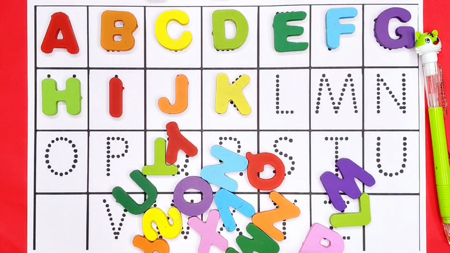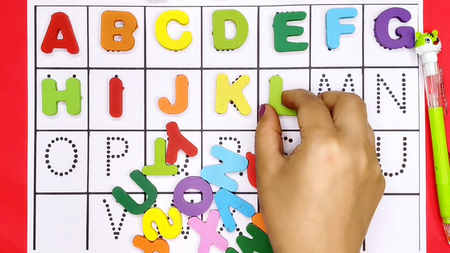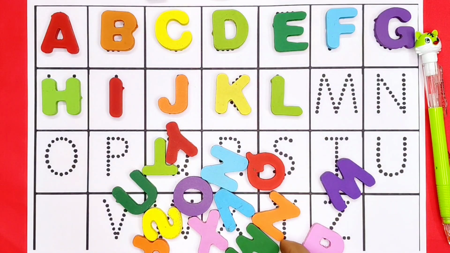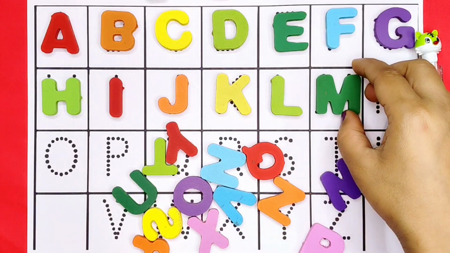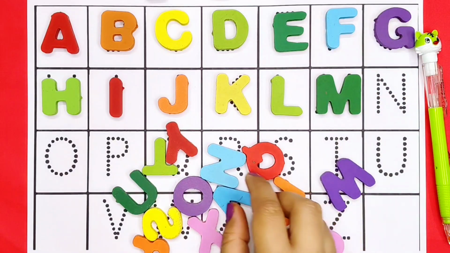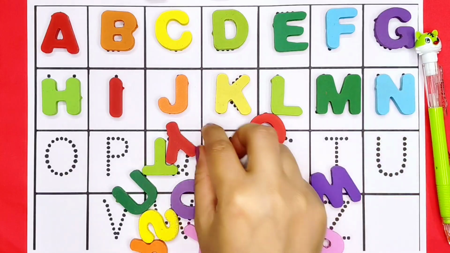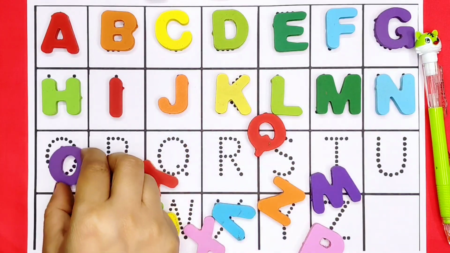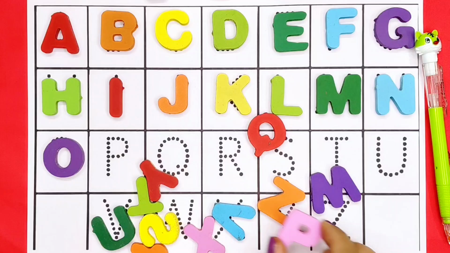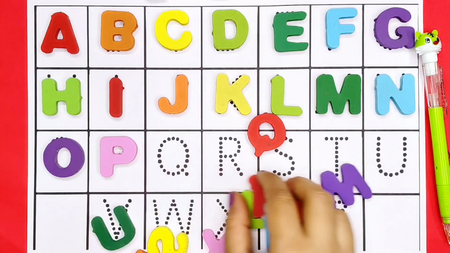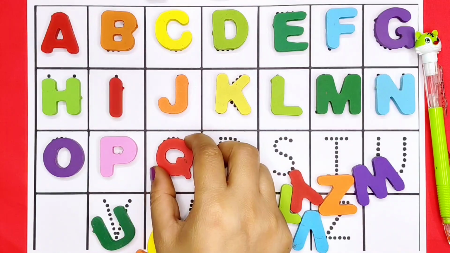K. K for kite. L. L for lion. M. M for mango. N. N for nose. O. O for octopus. P. P for pen.